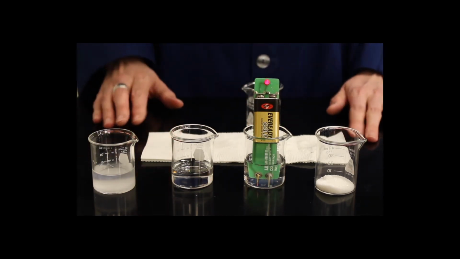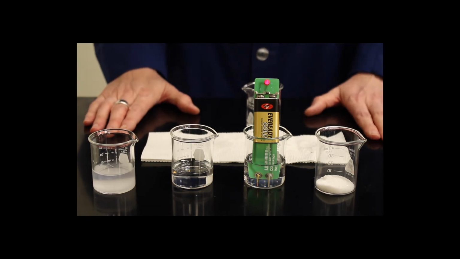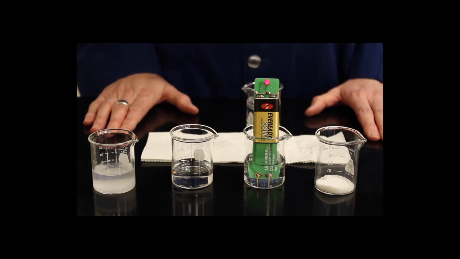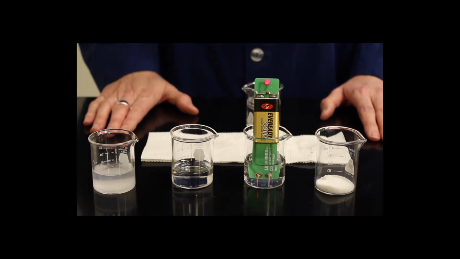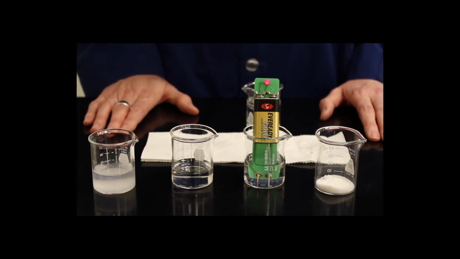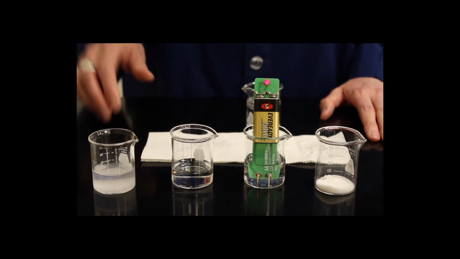And so what we can see by placing the conductivity meter into the solution of acetic acid is that it is very dim. And this dimness indicates that there is a small concentration of ions, and therefore acetic acid is a weak electrolyte.